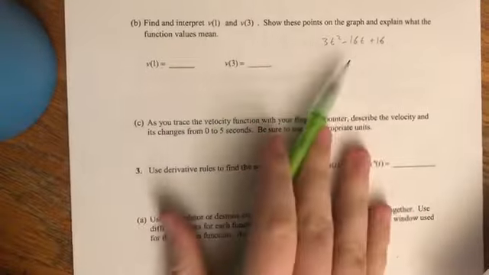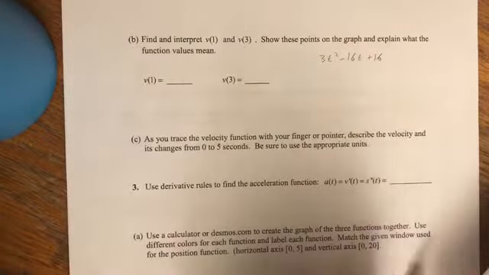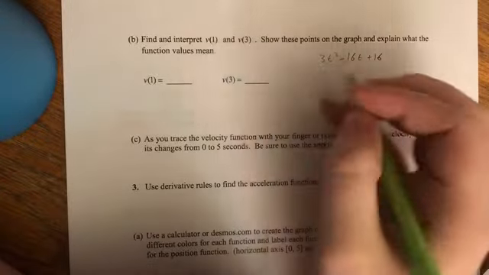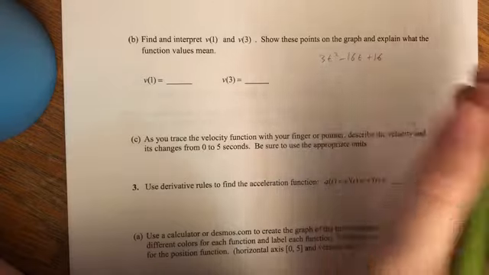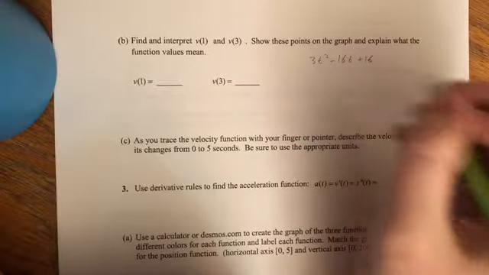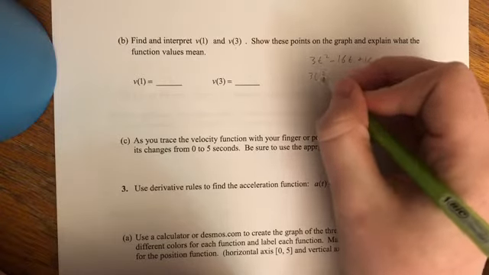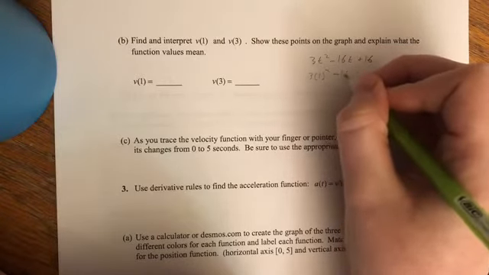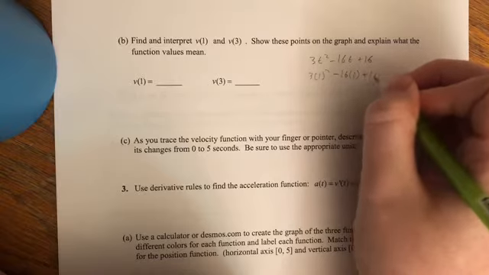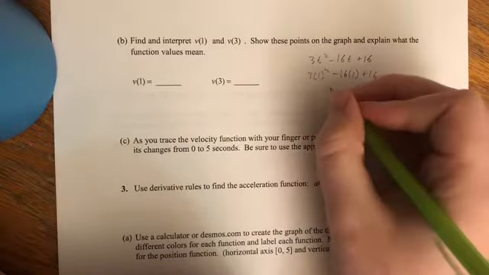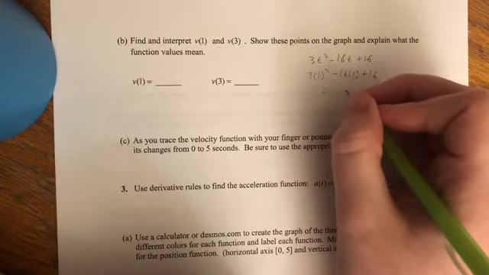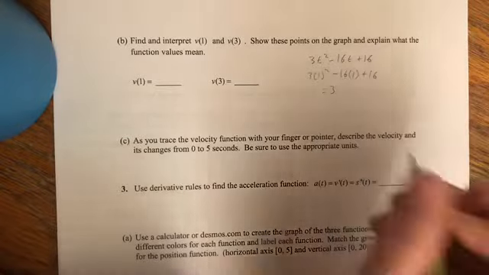For 1 and 3, you just do the same exact thing as you did last time, where you just plug in 1 for t. And then that will give you 3 times 1 squared minus 16 times 1 plus 16. And that all equals 3.